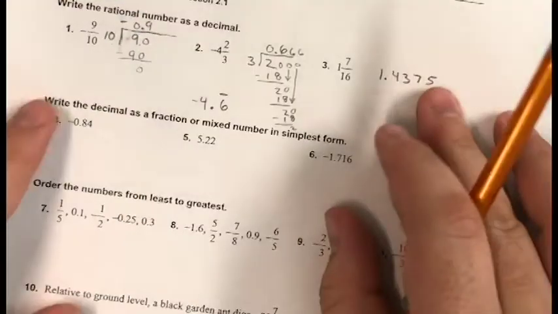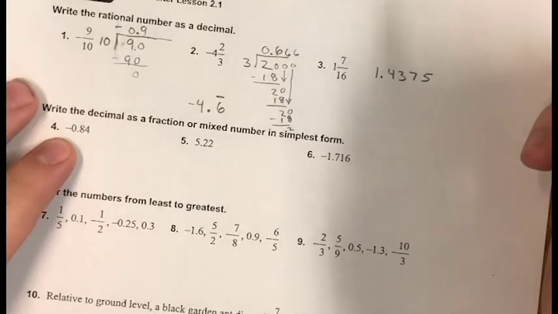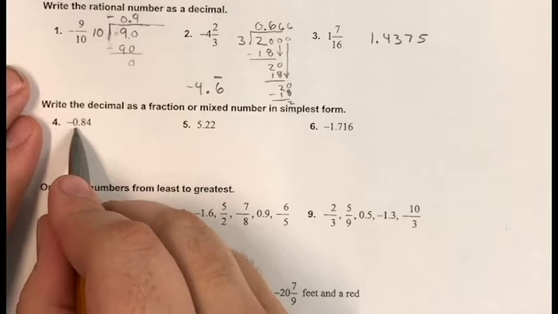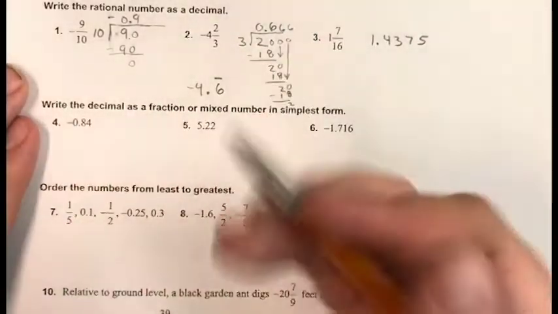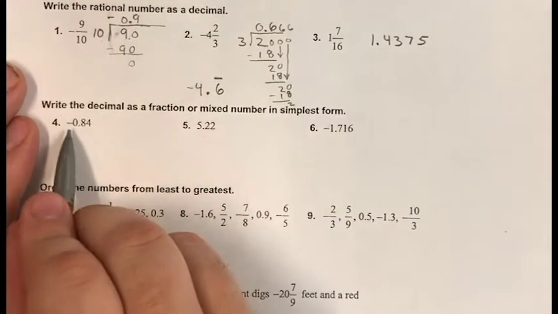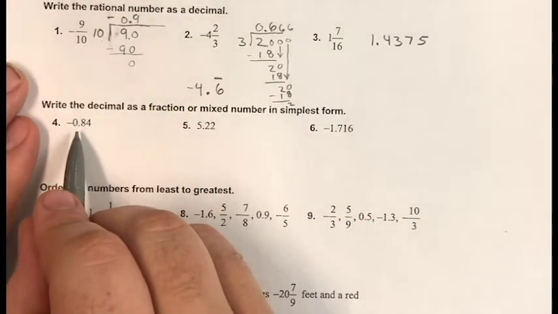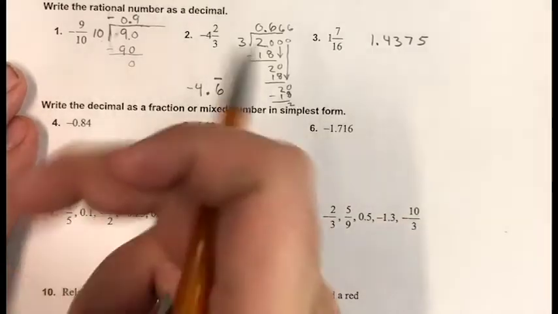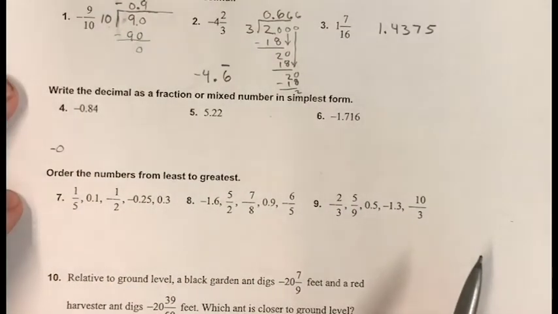So, let's look at this first one. We have a negative 0.84. Well, I'm just going to go ahead and I already know that my final fraction is going to be a negative, so I'm just going to keep that in mind because of this negative right here. But let's look at the rules here. It says, if applicable, keep the integer. Well, the integer in this case is -0, so I'm just going to write that over to the side, all right, just so I don't forget it.